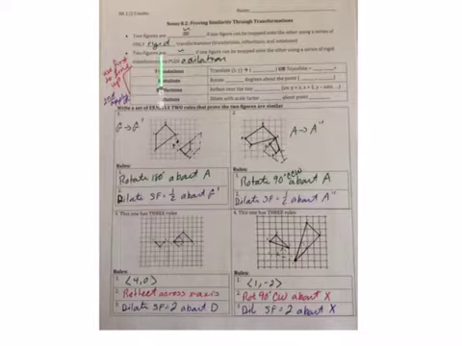So two figures are similar if one figure can be mapped onto the other using a series of rigid transformations plus a dilation. So we're still going to use translations, reflections, and rotations, but we also have to have a dilation thrown in. So just a quick reminder of these three translations.